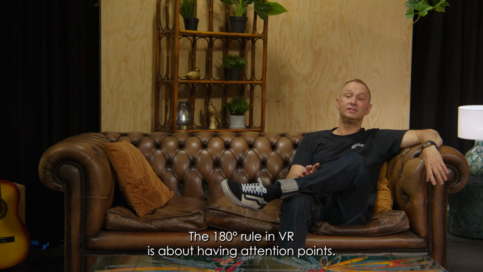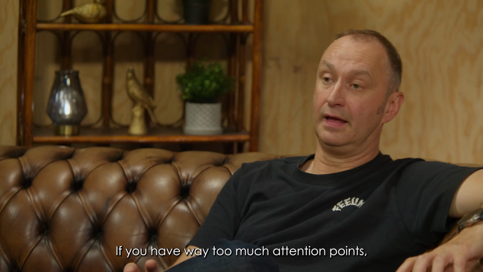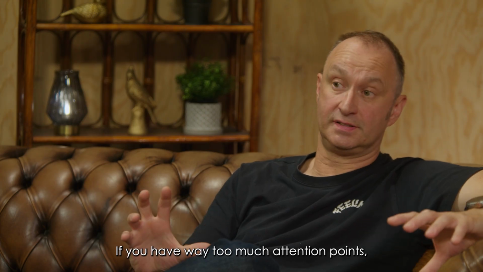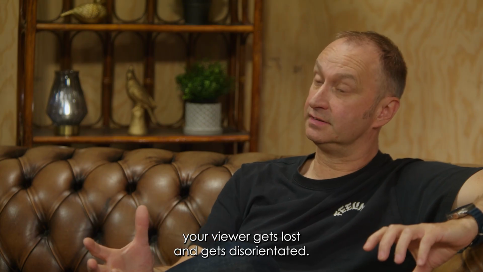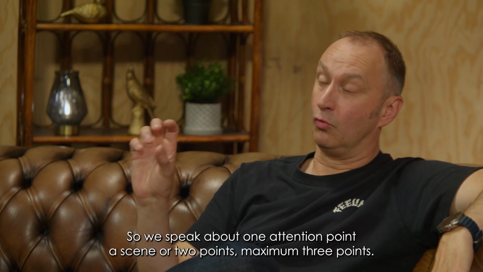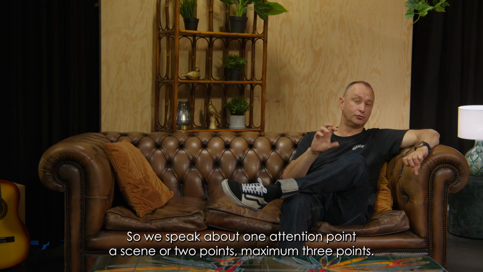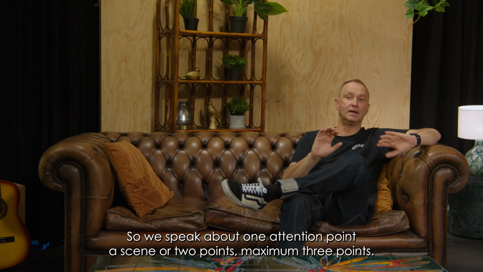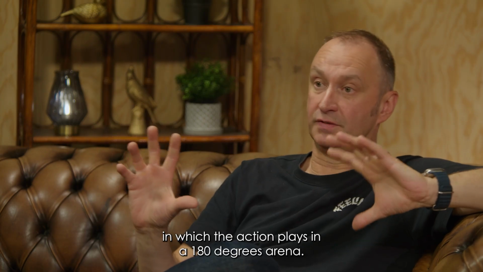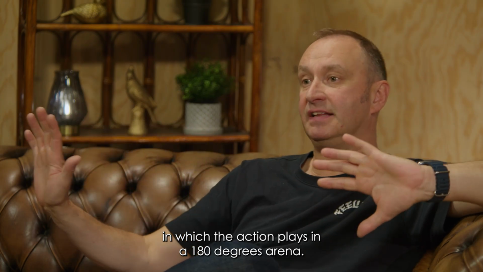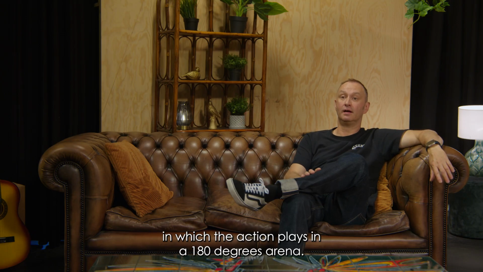The 180 degrees rule in VR is about having attention points. If you have way too much attention points, your viewer gets lost and gets disorientated. So we speak about a 1-point attention scene or a 2-point, maximum 3-point. In that way, you try to have a scene where the action plays in a 180 degrees arena.